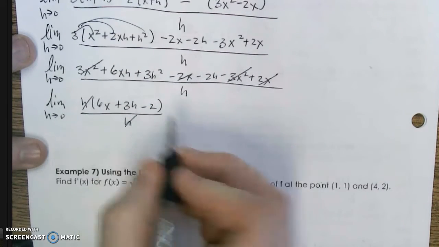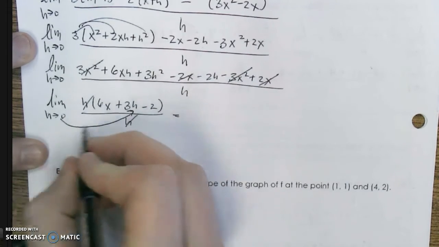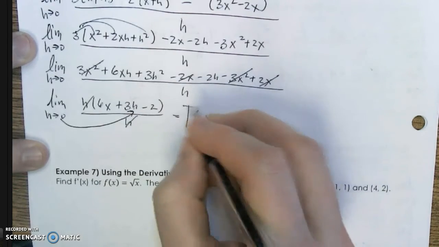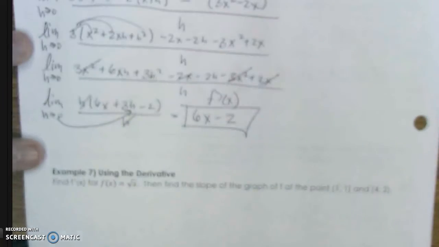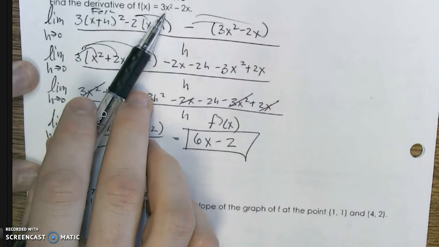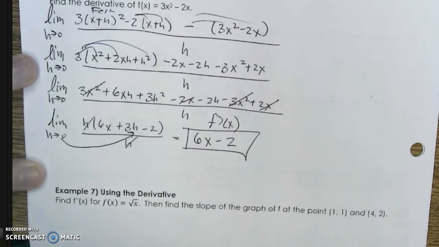And then I've got this function left, and we can plug in our limit. So we plug in 0 for h, and that leaves me with a 6x minus 2, and that is your f prime of x, or your derivative of the function. So this is a formula for the slope. If I want to know the slope of this parabola at any point, I can just plug in an x value and tell you what the slope is there.